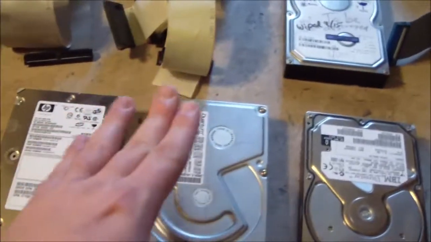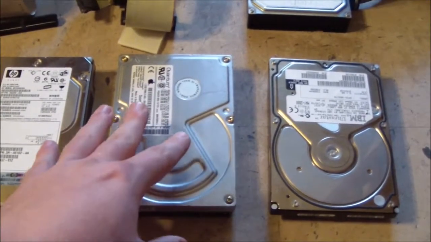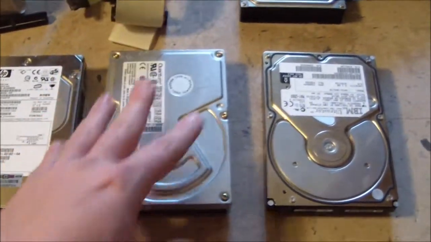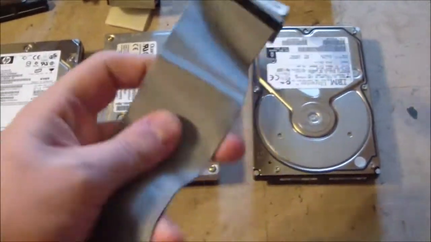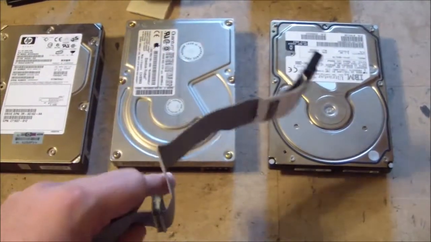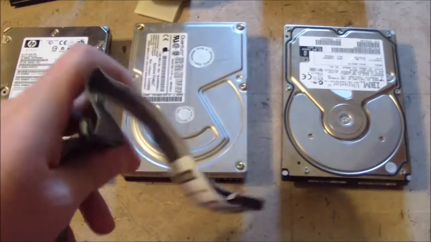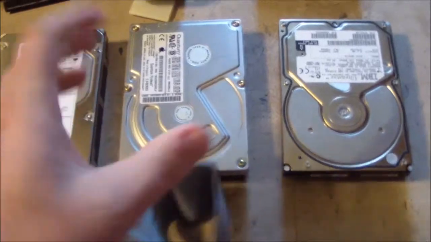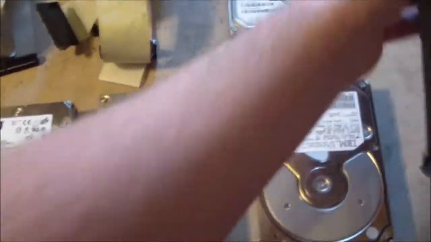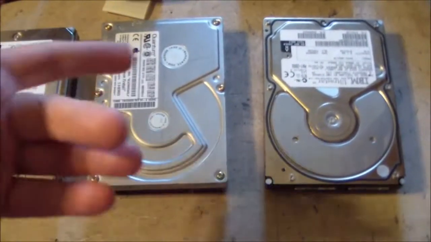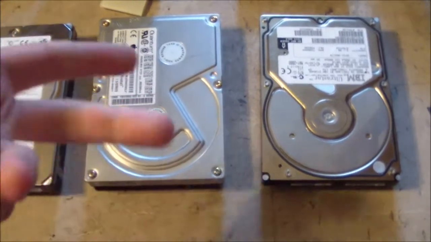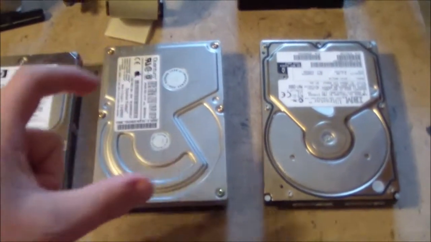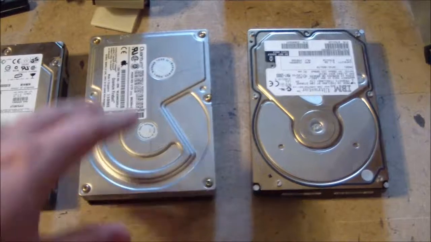So two big reasons you might want a Scuzzy drive is you can have more than two devices. As we've seen with this IDE, these IDE cables generally had two connectors because IDE was limited to two devices per controller, or connector. So you'd have two hard drives, or a hard drive and a CD-ROM drive. Now most motherboards later had two connectors, so you could have four devices total.